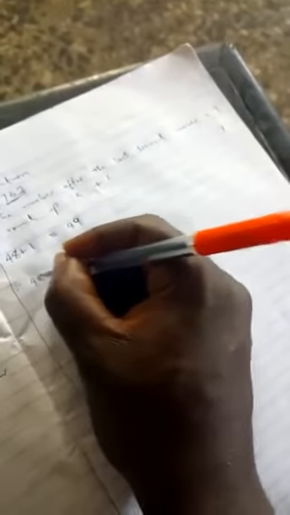So therefore, our answer: 48.762 is equal to 49 to the nearest whole number.